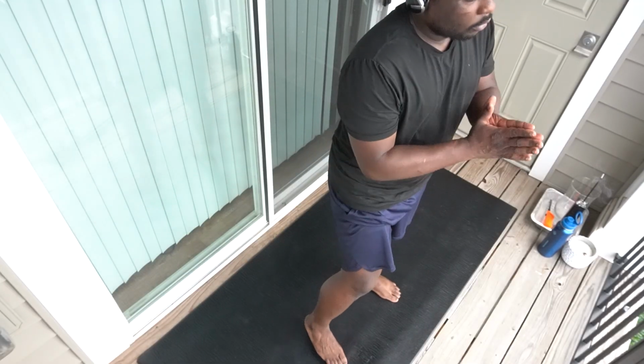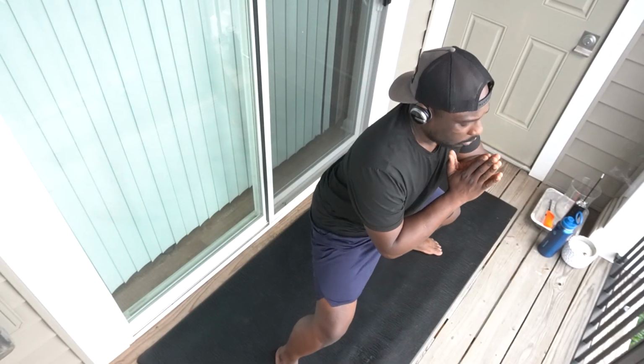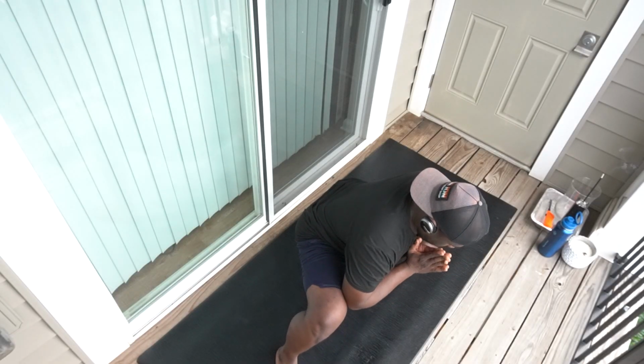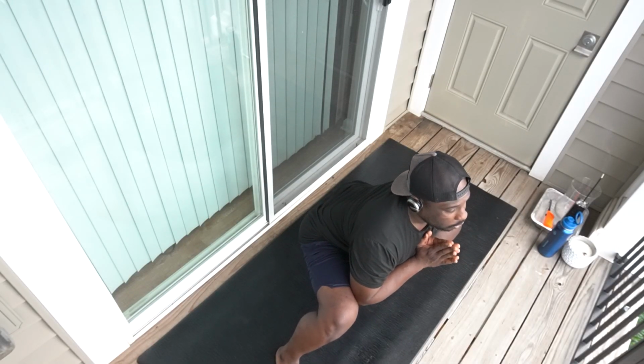Now we're going to do a squat, but we're going to meet our palms together and then really push out with our elbows into our knees to really push the inner thighs out to really give that a stretch.